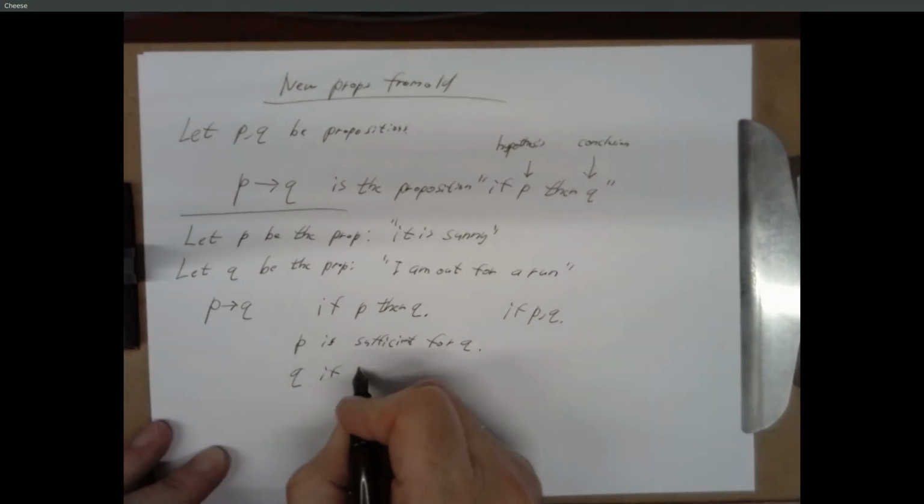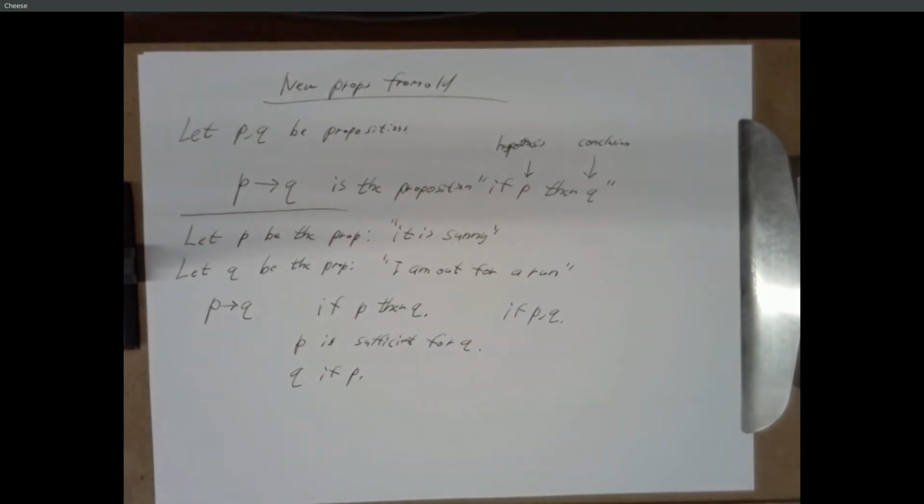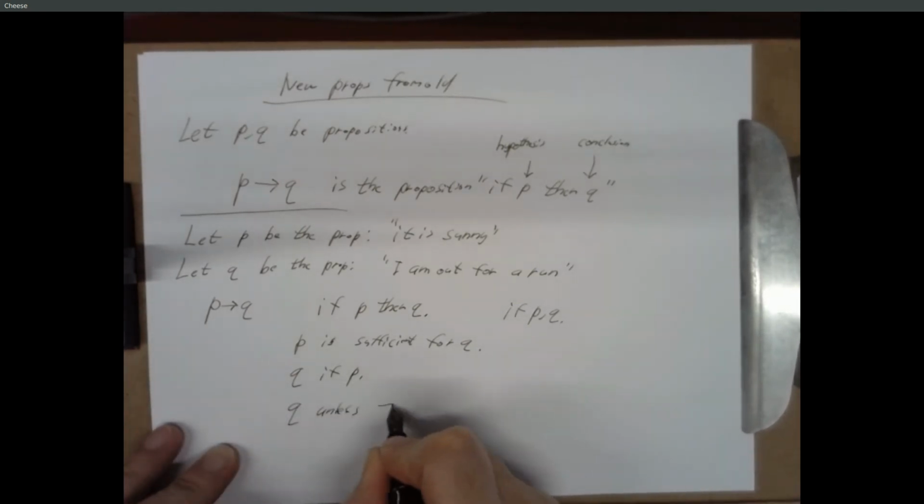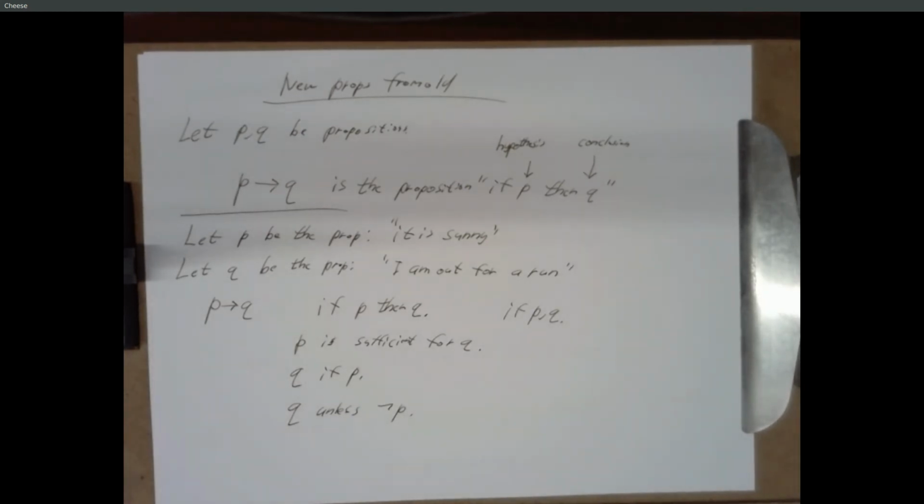Q if P. I am out for a run if it is sunny. That's the same statement as if it is sunny, I am out for a run. It's just a kind of quirky way of phrasing it. I am out for a run if it is sunny. Q unless not P. I am out for a run unless it is not sunny. Now I might still be out for a run if it's not sunny. This is saying I will tell you absolutely I am out for a run unless it's not sunny. And then I'm not going to make that statement. It might still be true, but I can't make that statement and say it's absolutely true.